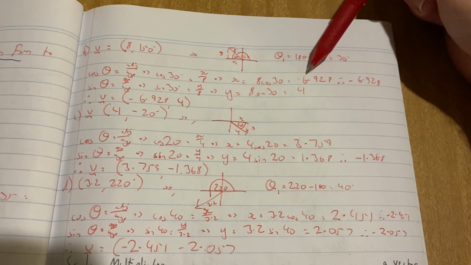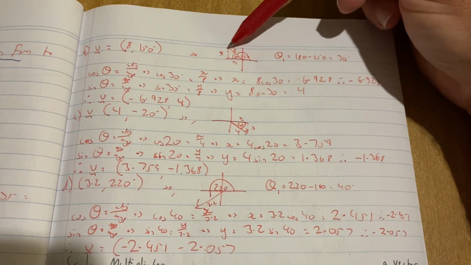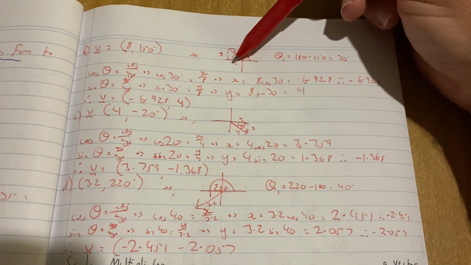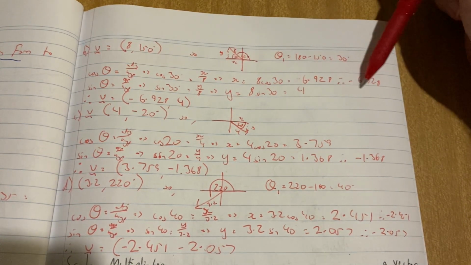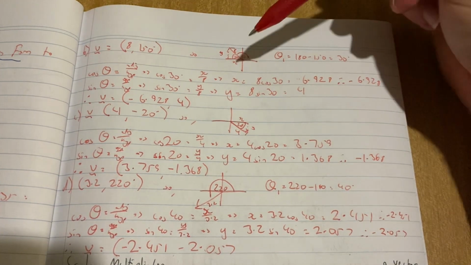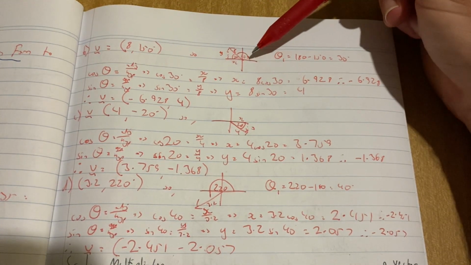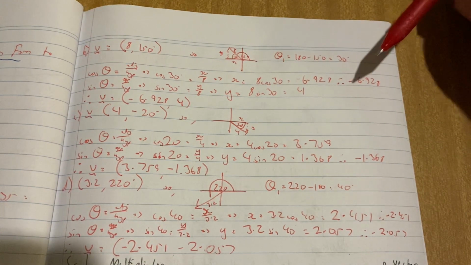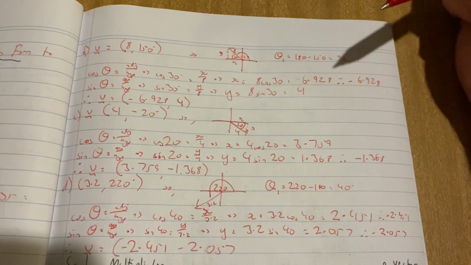The thing is, because our vector is in our second quadrant, we know that x value must be negative. I can't stress this enough, ladies and gents. Draw your vectors. If you start forgetting to draw them, you will start forgetting to put these notations, and therefore you could lose marks.